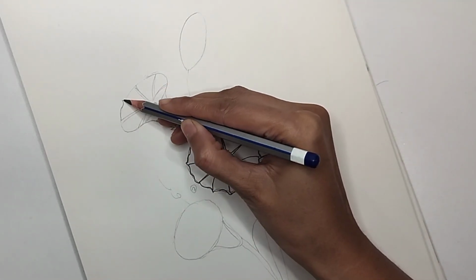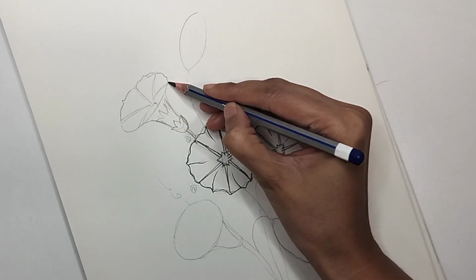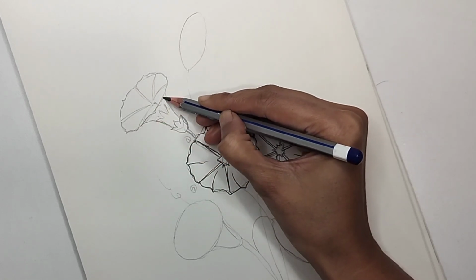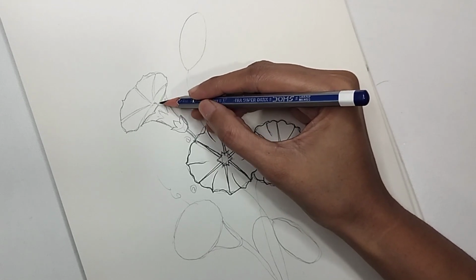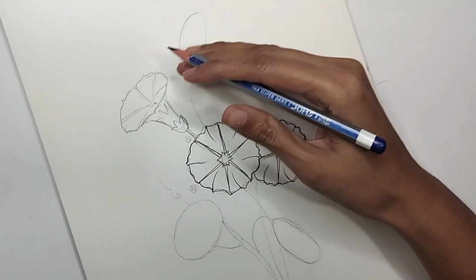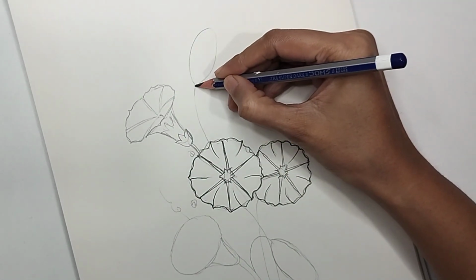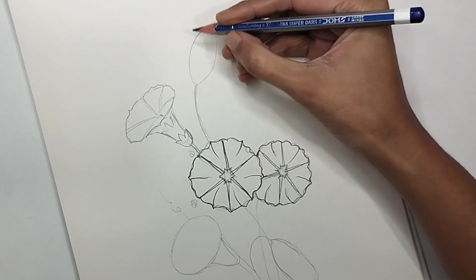So again you can create a wavy edge or a pattern in the edge like we have created for the normal perspective, and the center part of the flower is somewhere around the bottom, but we are not able to see it clearly. Now let's create the flower bud.